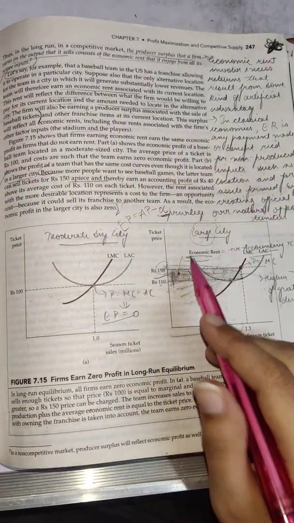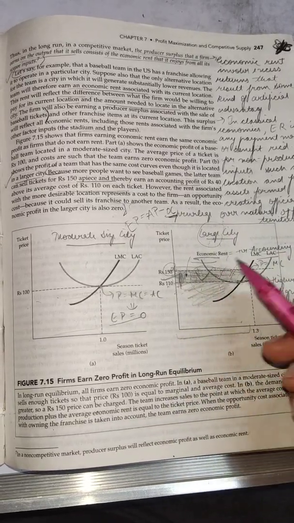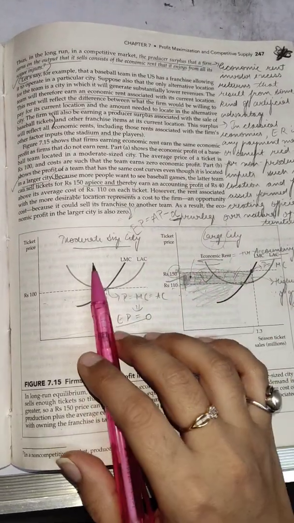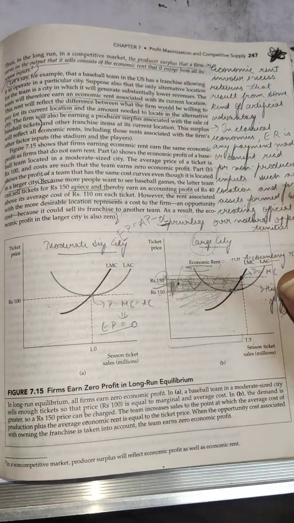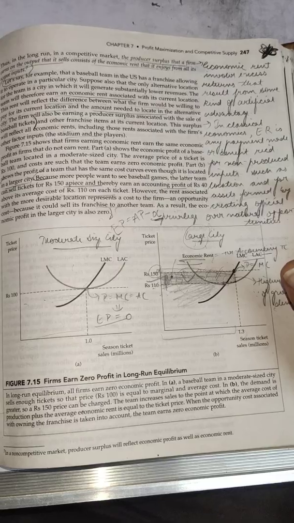So which is why economic profits get driven to zero here, and ultimately being in a moderate size city or large size city doesn't really matter. So that was about understanding economic rent and producer surplus in the long run.